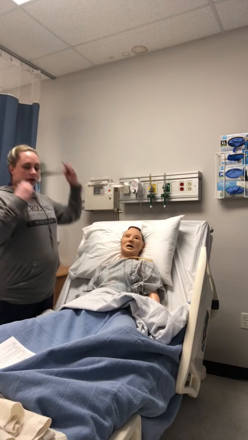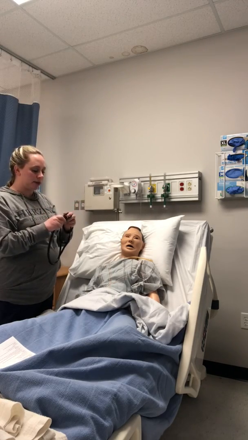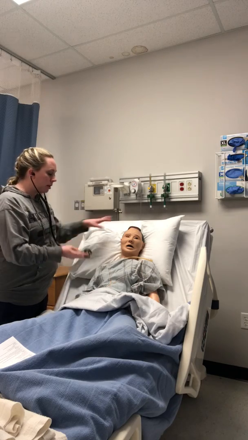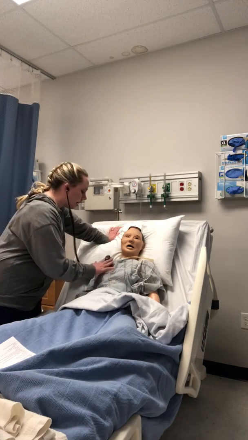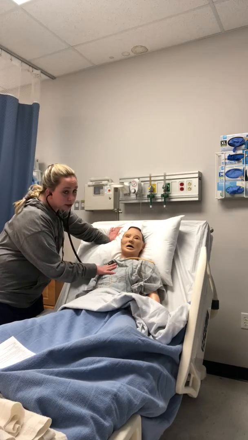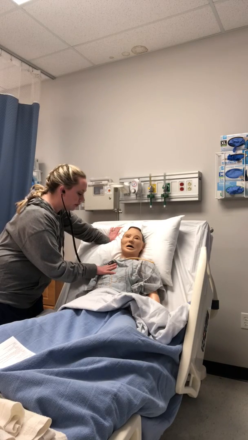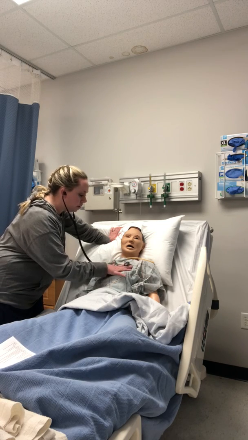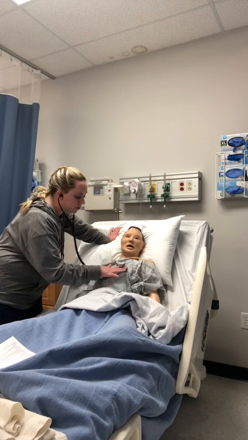Next thing I'm going to do is I am going to auscultate breath sounds. I'm going to do this in 10 spots in the front. I'm going to listen for a full inspiration and expiration for this patient every time I move my stethoscope, comparing side to side. Take a deep breath in, exhale, in, exhale.